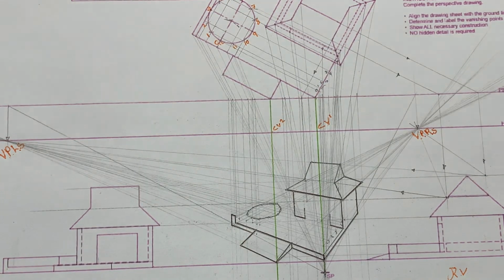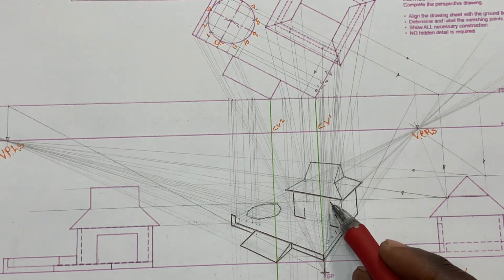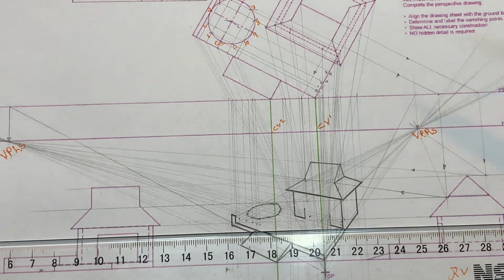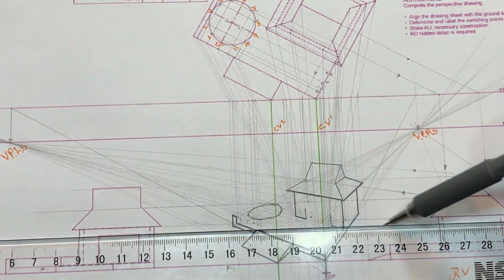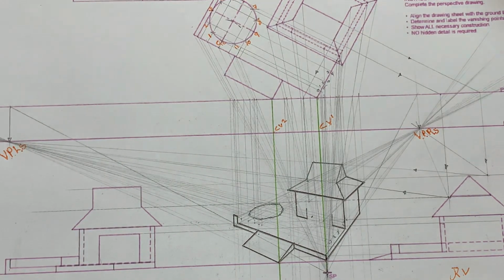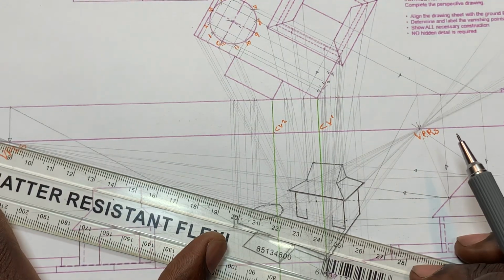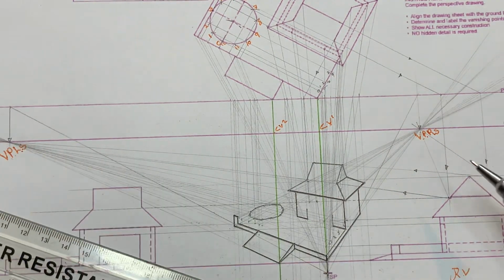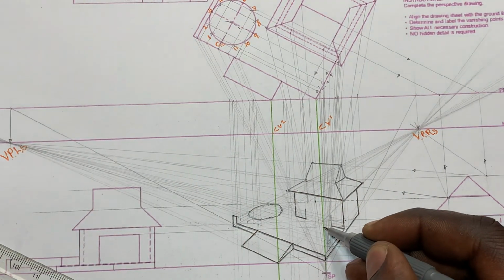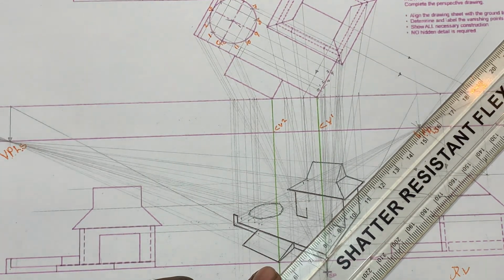So let's come and get the height of the door. Remember, we just said it's moving up a little bit. So what I'm going to do with the height of the door, I'll take it horizontally, corresponding with that one. Once it touches the center vision SP line, which is that one, I'll take it to the vanishing point of my left hand side. It's not going to give me anything, but the moment I take it to the vanishing point of my right hand side, that's where it's necessary.